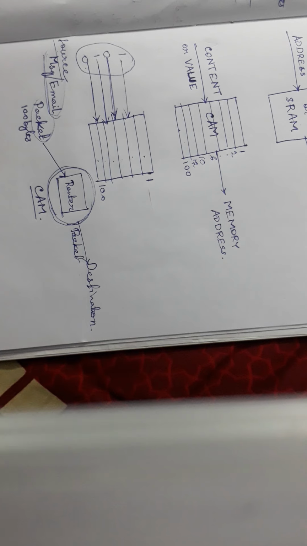There are some disadvantages, like CAM will have high cost and high density. Why? Because this CAM will have some additional circuitry.